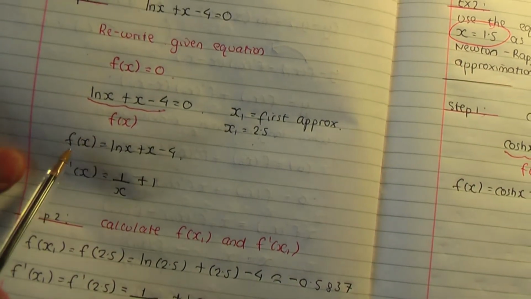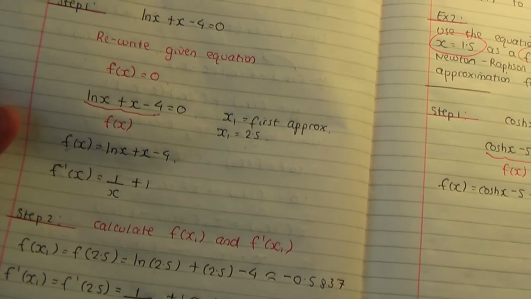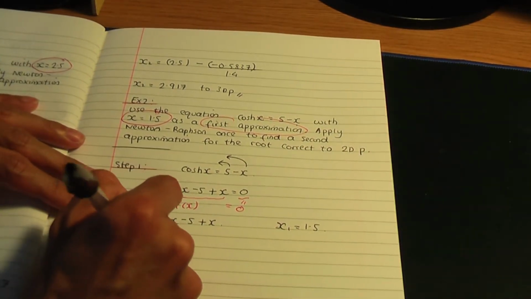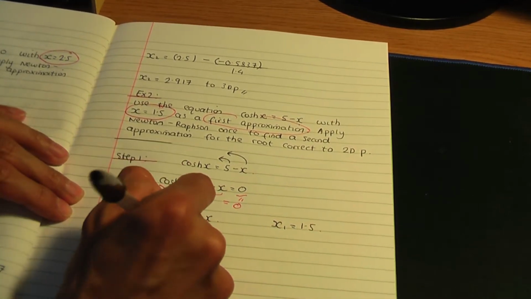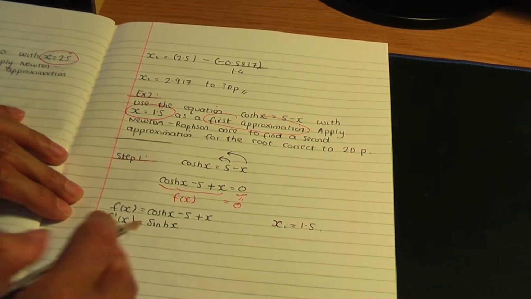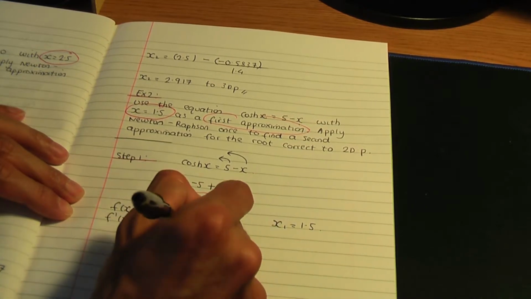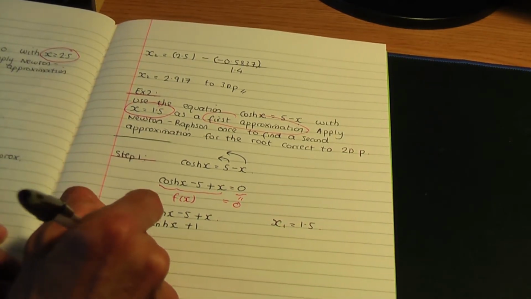Now, if we quickly go back to that previous example, example 1, we need to take f of x and work out f primed of x. So we need to differentiate once. So if we go to the current example, example number 2, f primed x, remember, when we differentiate hyperbolic cos, we get hyperbolic sine. The derivative of a constant is 0. However, when you differentiate plus x, it's plus 1. Okay, so this is what you should have for the derivative. So that completes step number 1. Let's move to step number 2.